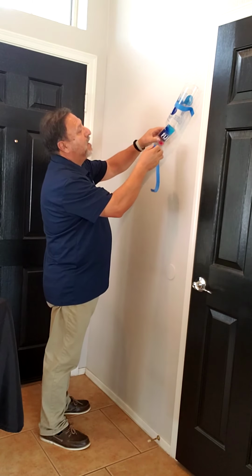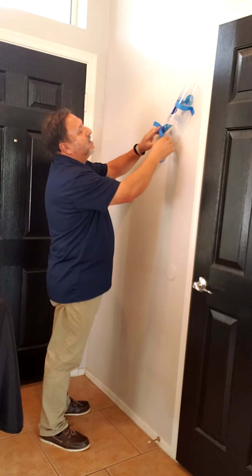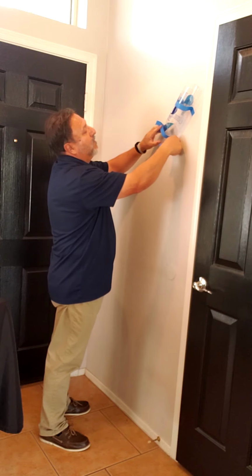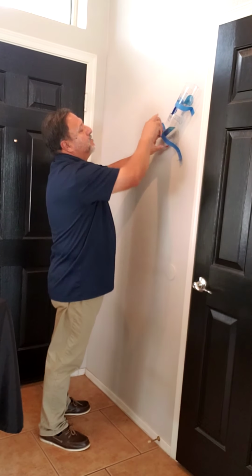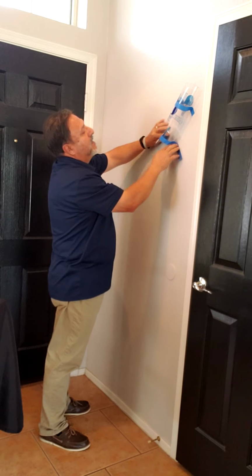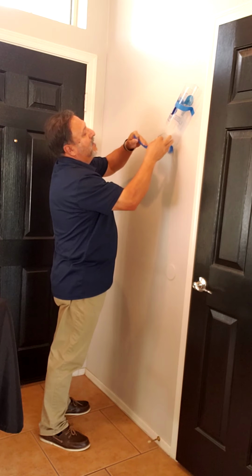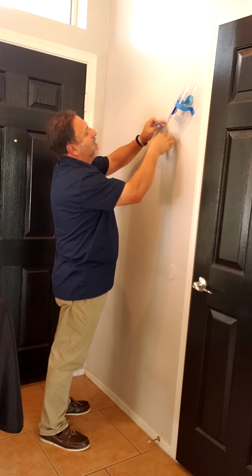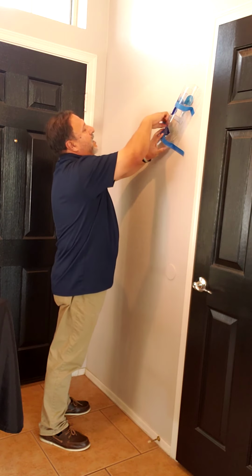And I've got to make this so that the ball will go from one location to the next. And let's see how this is working. Here we go. Okay.